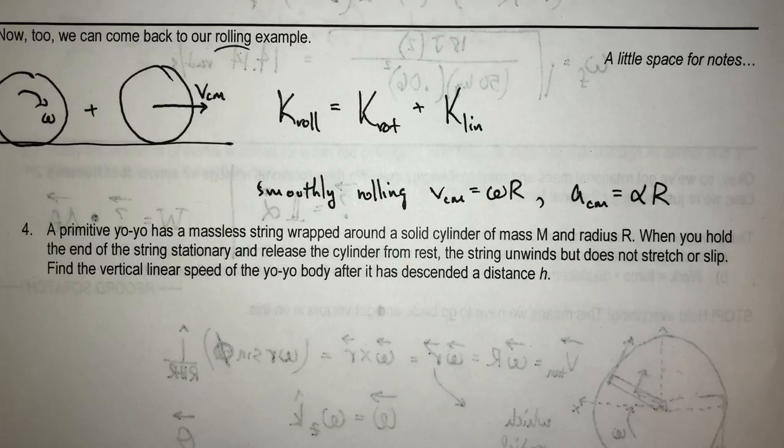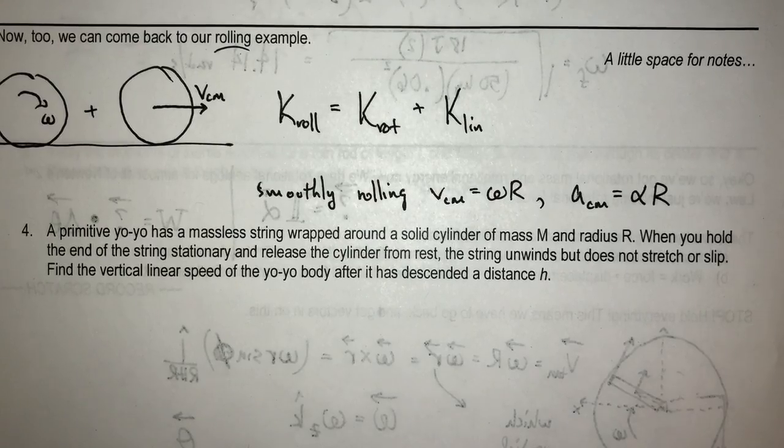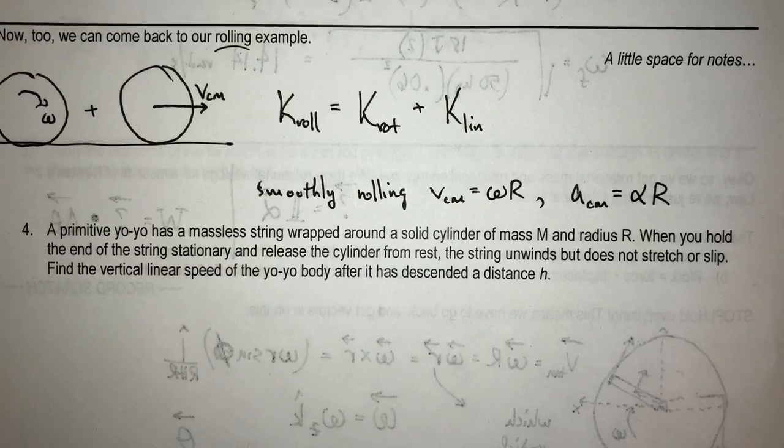A primitive yo-yo has a massless string wrapped around a solid cylinder. So, we just took one of the cylindrical kilogram masses from the lab and wrapped a string around it. A solid cylinder of mass m and radius r. When you hold the end of the string and release the cylinder, the string unwinds but does not stretch or slip. So in other words, the cylinder unrolls at the end of the string. We are supposed to find the vertical linear speed of the yo-yo after it has descended a distance h.